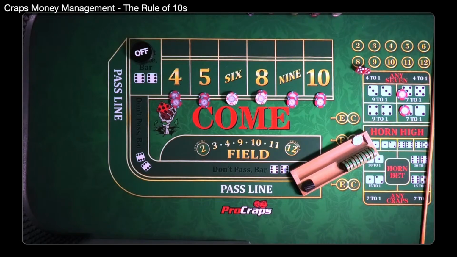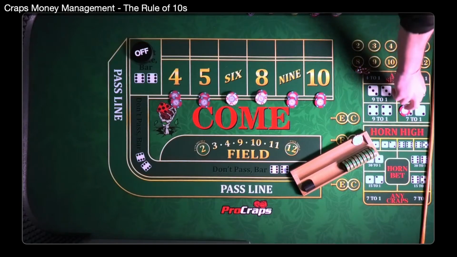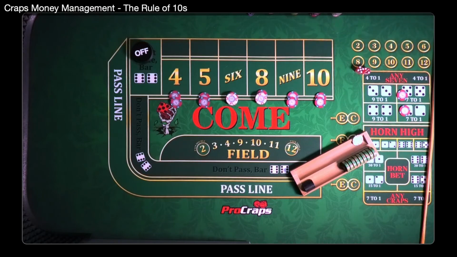So we're going to treat this like the 4 and 10 feed the 8, and the 5 and 9 feed the 6. 4 and 10, I picked up the hard ways too, because they do come hard sometimes, more often than not, than the other numbers do. And this pays you 7 units, which gives you a nice bump there in the middle.